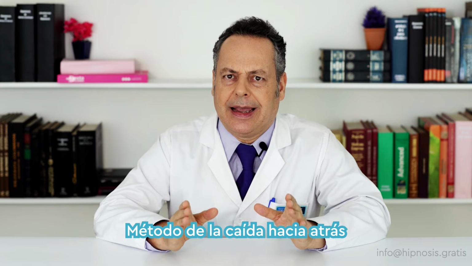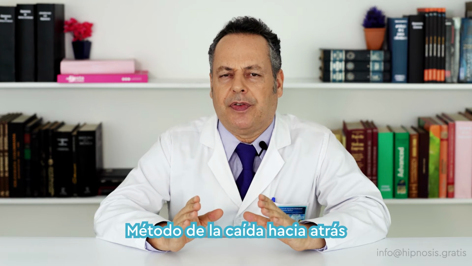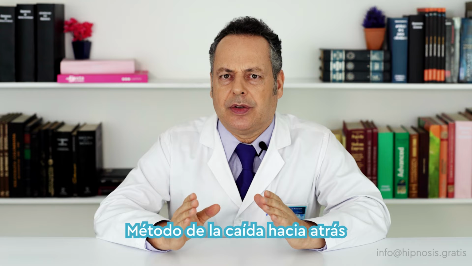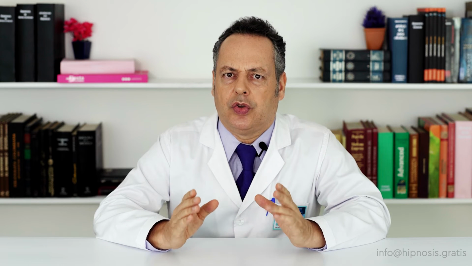That's why you have to make it very clear to them that if they see that they are falling backwards, they should react, open their eyes, put one foot back, and that's it. Let's start. Make the subject stand up with his feet together and his arms relaxed and all his muscles relaxed. First of all, explain to him what is going to happen.